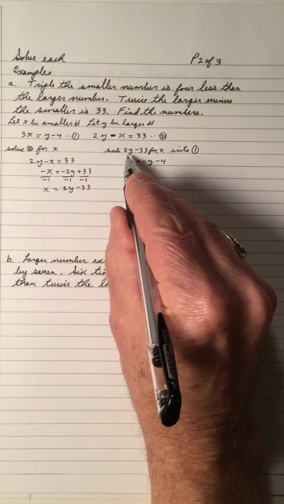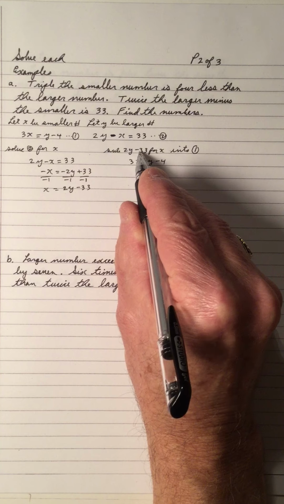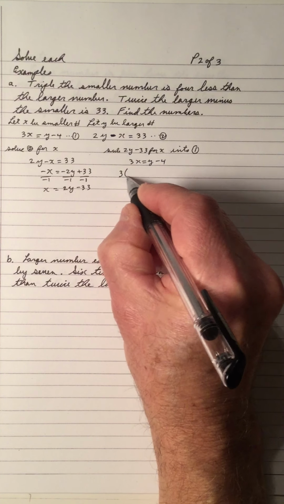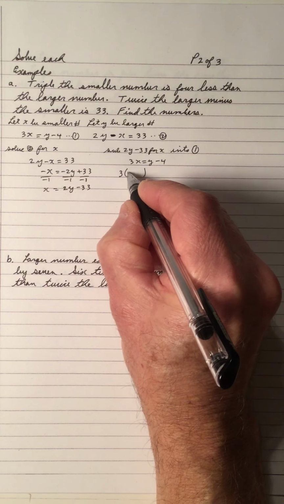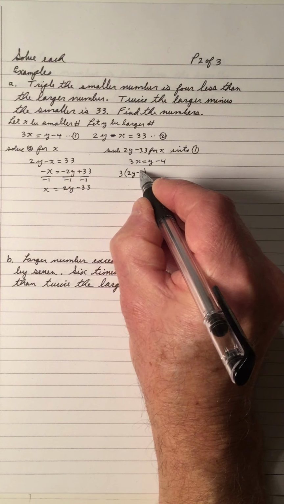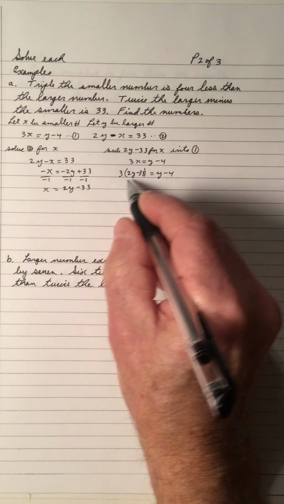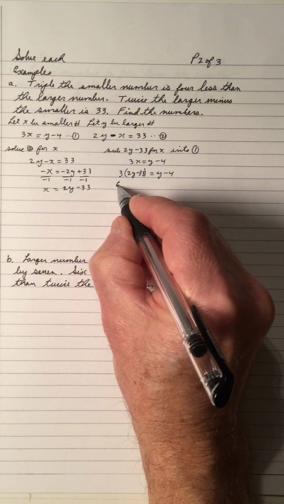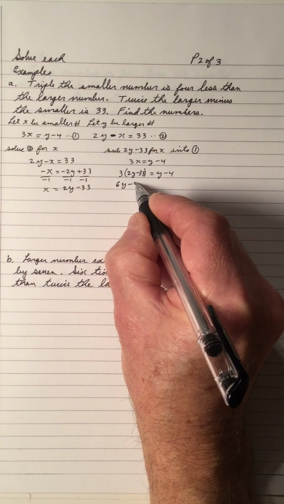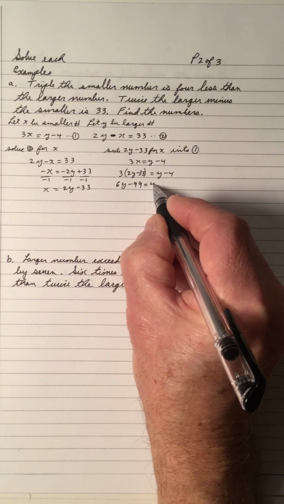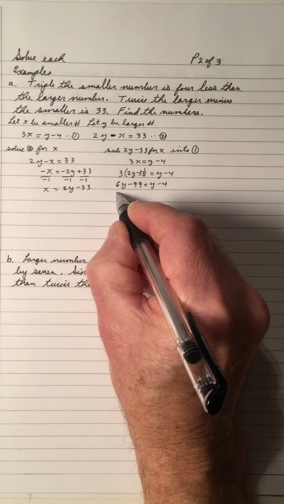I'm going to sub 2y minus 33 in for x, so I'll do a bracket. So 3 times (2y minus 33) equals y minus 4. Multiply by 3: 6y minus 99 equals y minus 4.